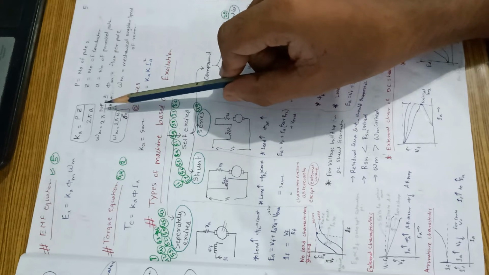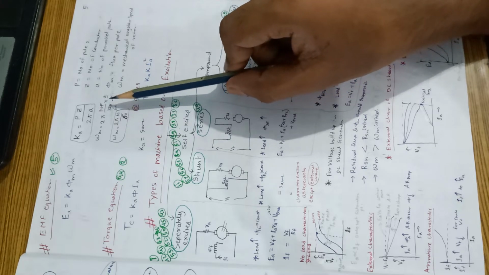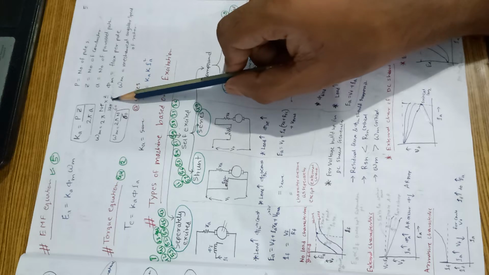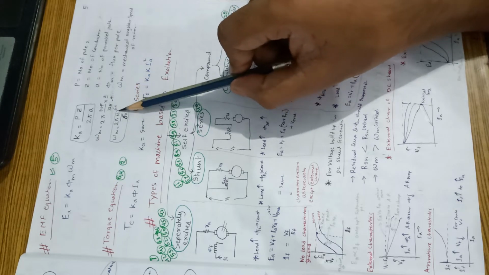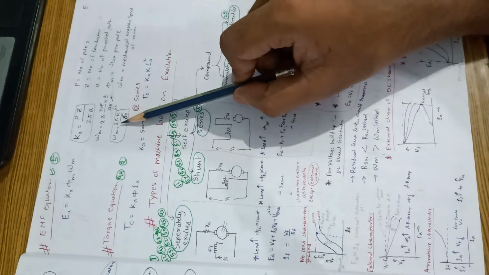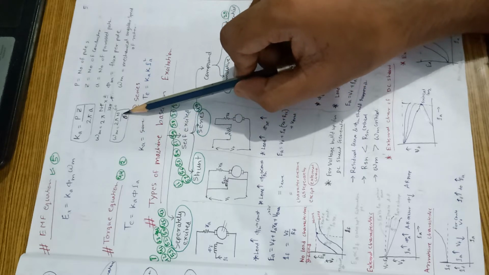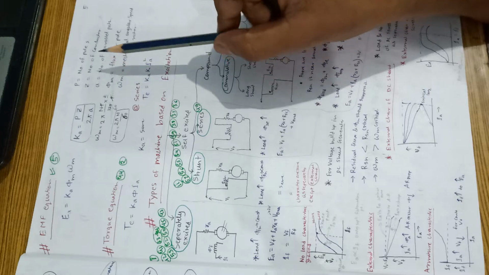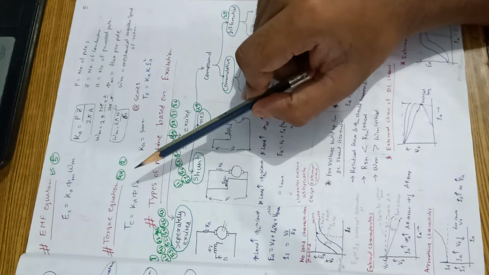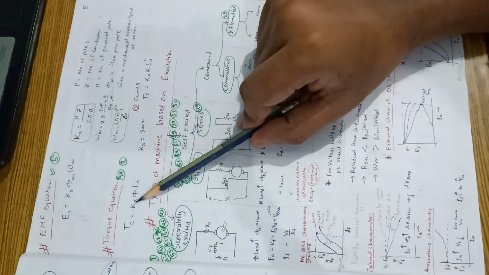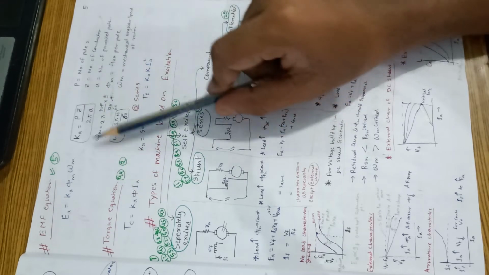This whole was in electrical, so to convert into mechanical we will multiply it by 2 by P. So finally we get omega is equal to 2 pi n by 60. This is very important to remember: omega equals omega m equals 2 pi n by 60. And when we talk about the torque equation, we have T equals Ka phi Ia. Ka and phi are the same as what we have studied here.